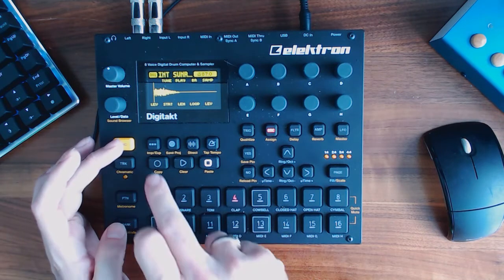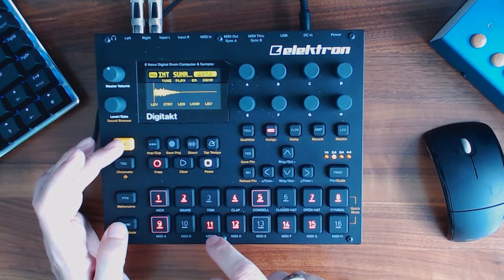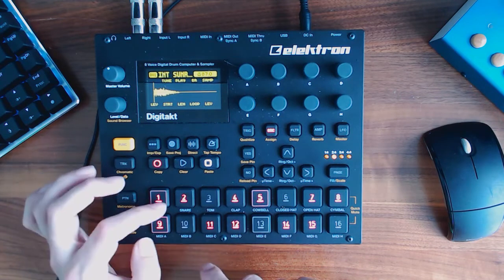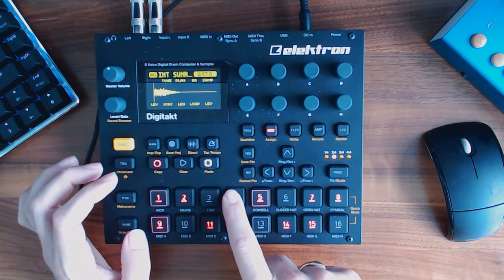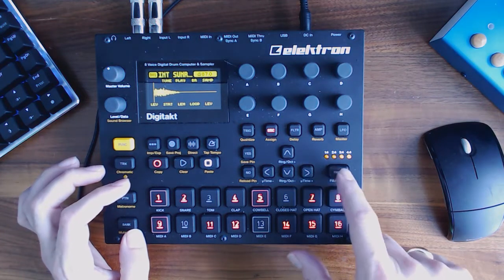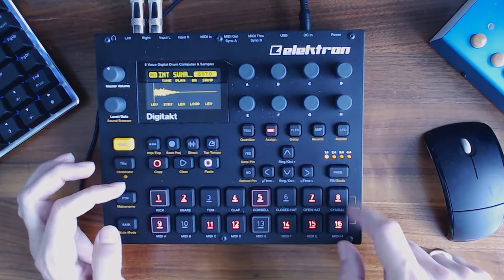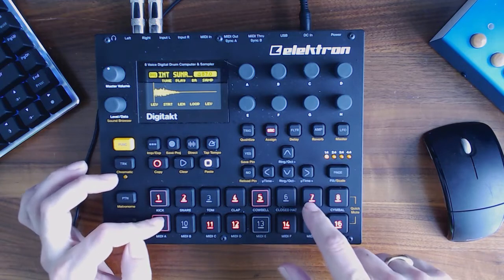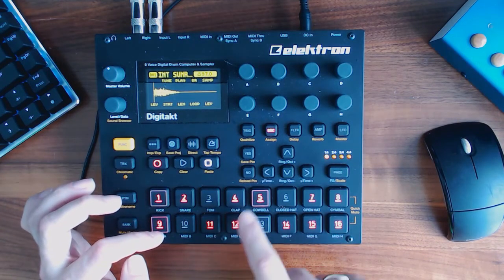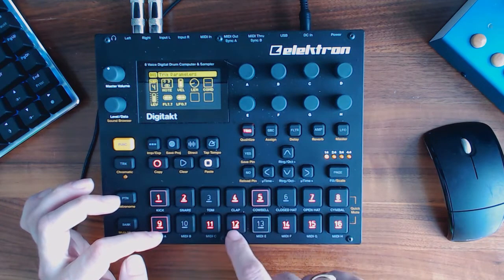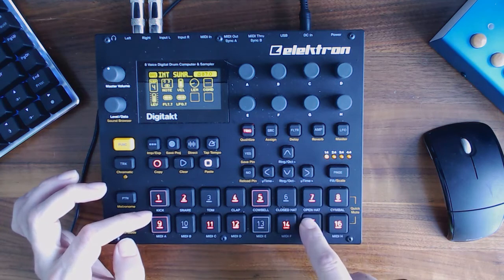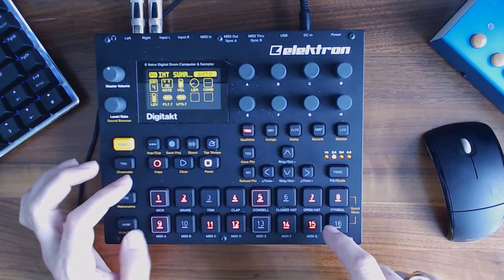So let's talk about 4. So you can see on track 4, I have a bunch of the symbols kind of laid out. And not a widely varying pattern, but just enough. If you look at the trig conditions, yeah, they're pretty much just set to play.